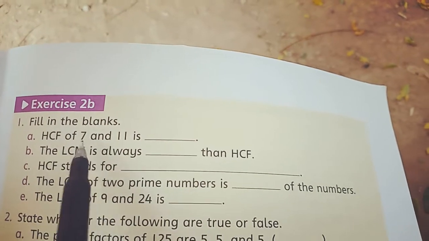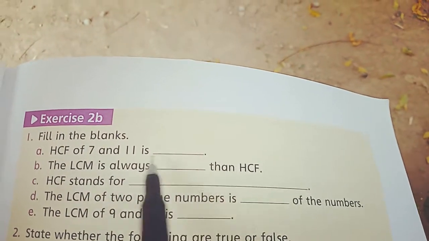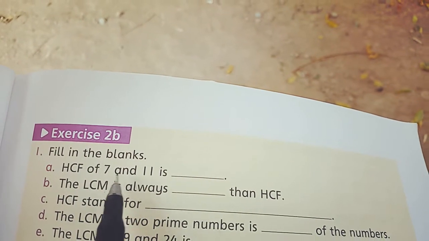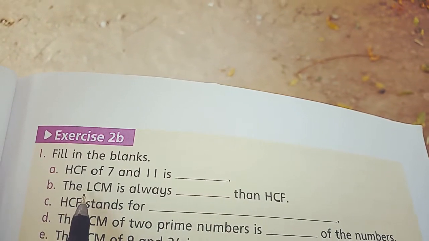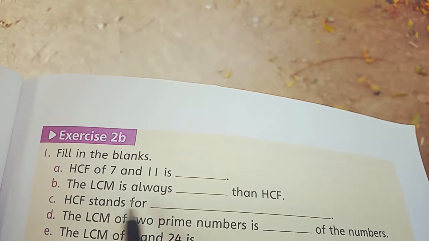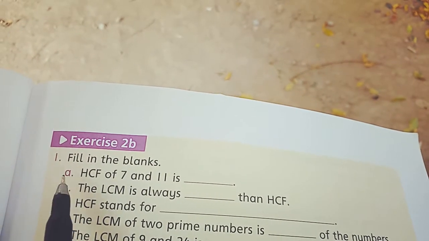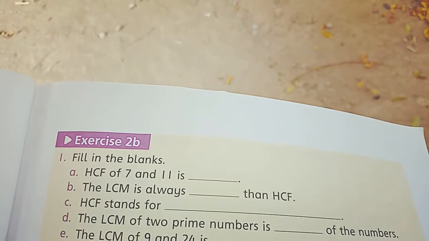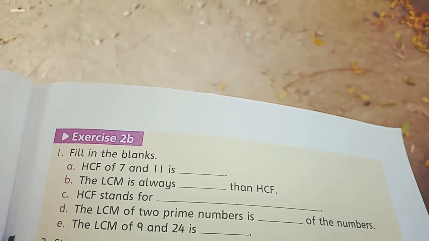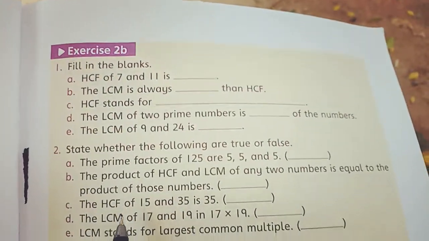Fill in the blanks: HCF of 7 and 11 is, you have to tell the common factor. Now you have to tell the LCM is always dash than HCF, obviously it's greater. So solve all these objectives after reading them very carefully.